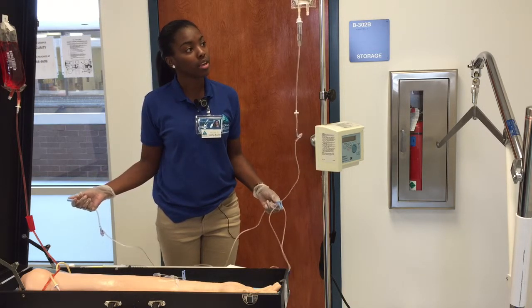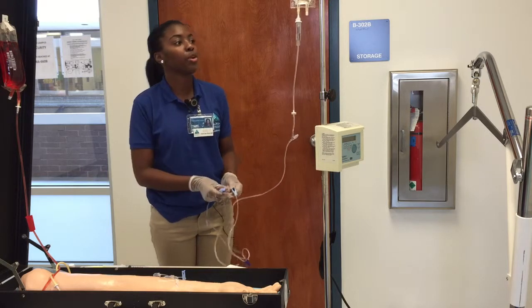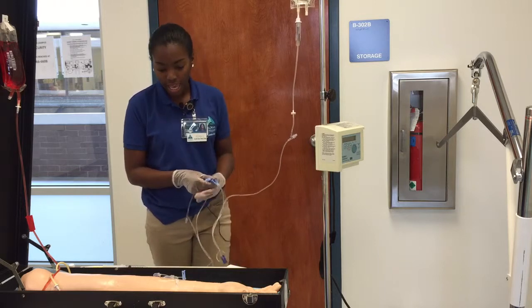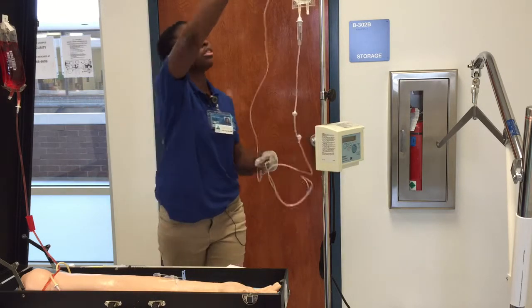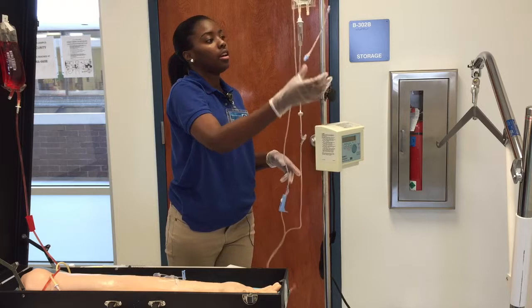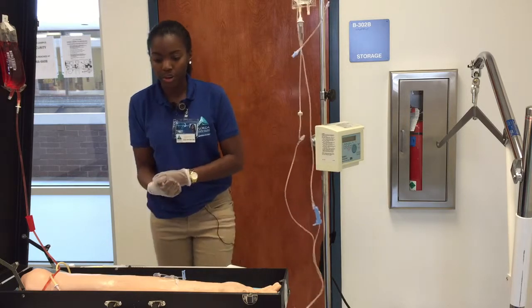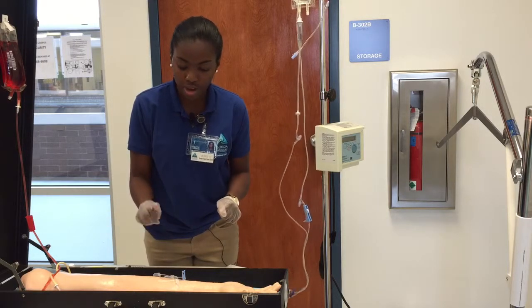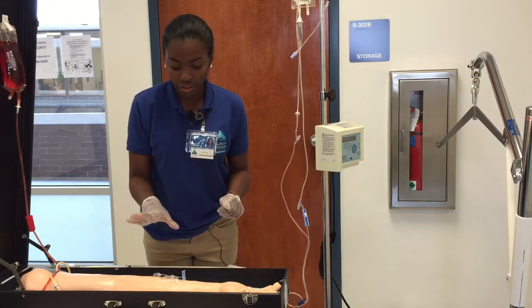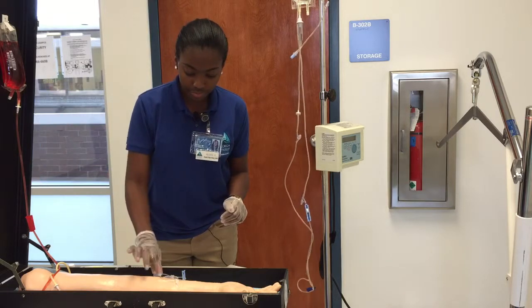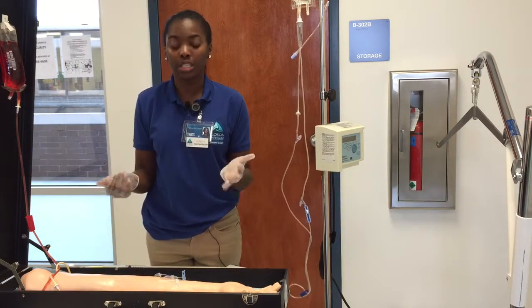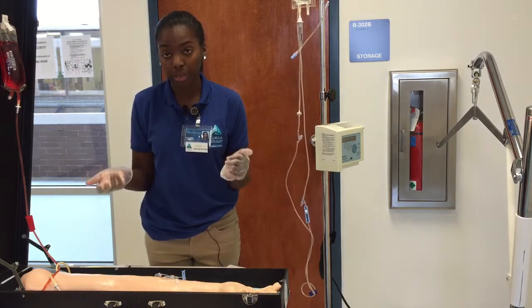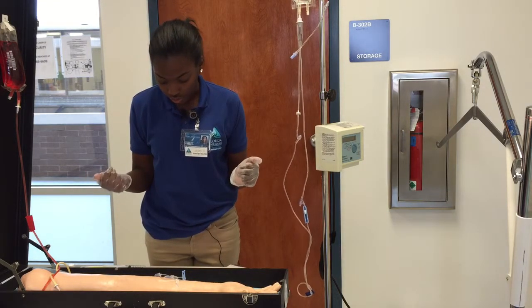Okay, so my tubing is primed, and I am going to label my tube with the date, time, and my initials, and then I am going to just put this here. Okay, and I'm in the patient's room. I'm going to assess the IV site for phlebitis or any infiltration, and make sure if the patient has received the medication before, and if the patient has not received the medication, I'll explain the medication to him and what it's for.